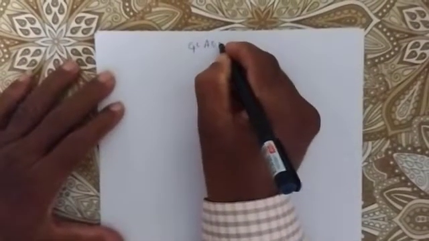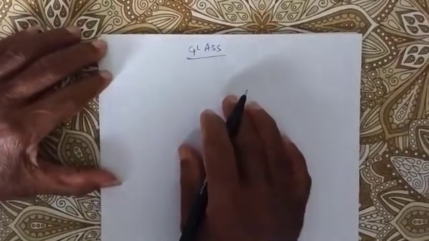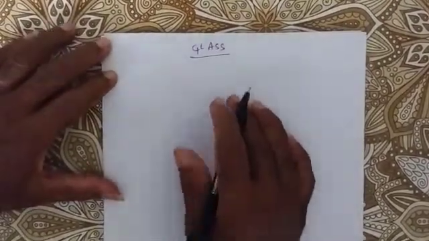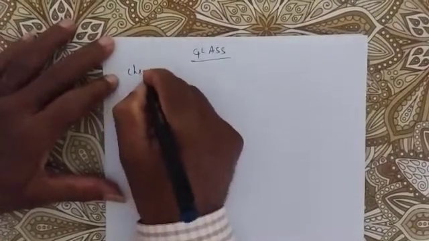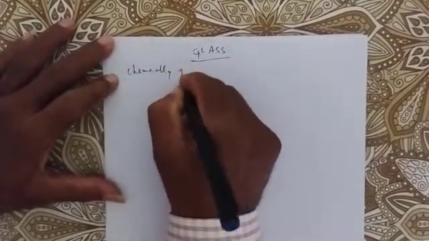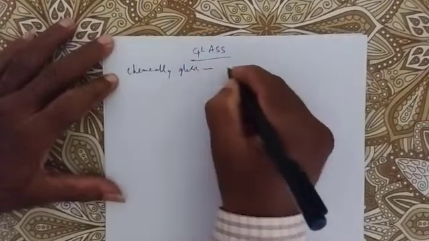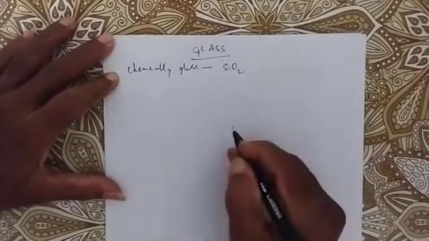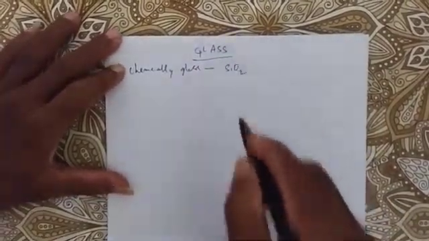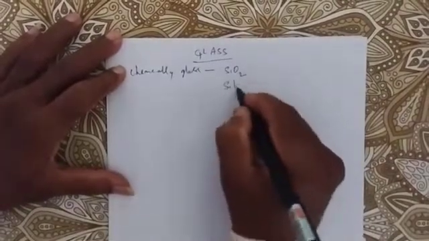Glass. Chemically, glass is silicon dioxide. What is the formula of silicon dioxide? SiO2. It is also referred to as silica.